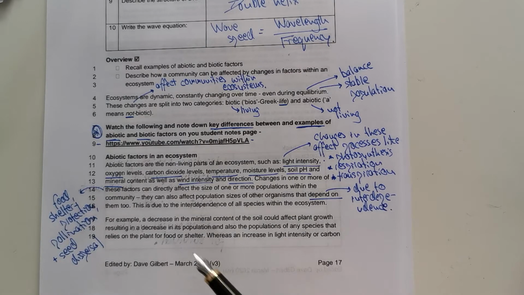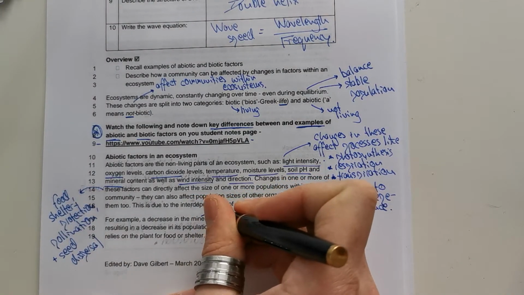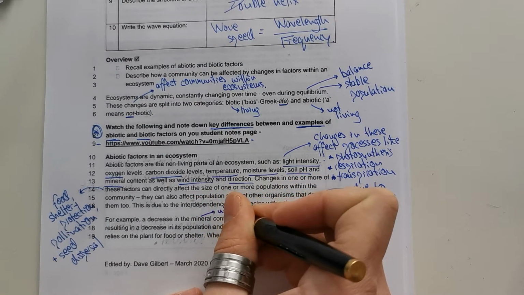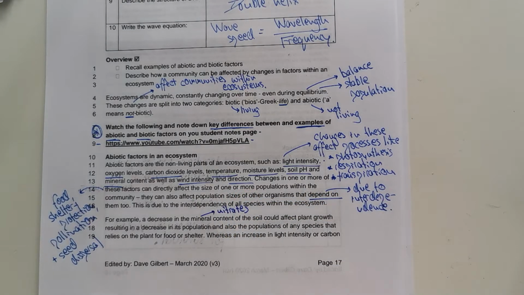It goes on to give you a bit more detail below. For example, a decrease in the mineral content of the soil could affect plant growth, resulting in a decrease in its population and also the populations of any species that relies on the plant for food or shelter. Because if you think about minerals, one of the types of minerals that plants get out of soils are nitrates.